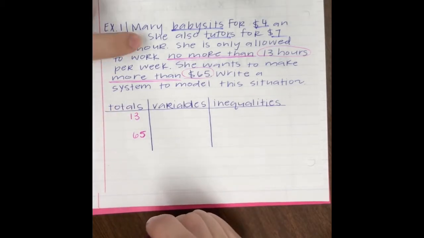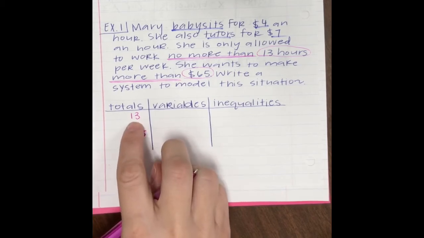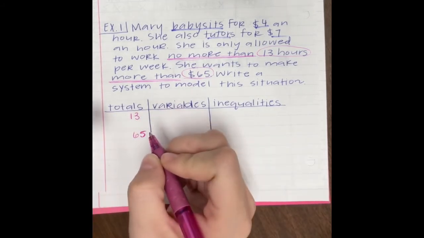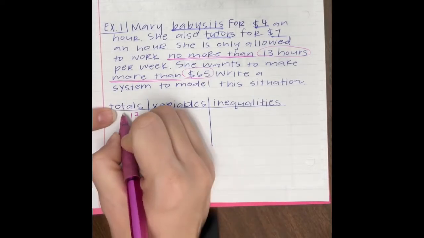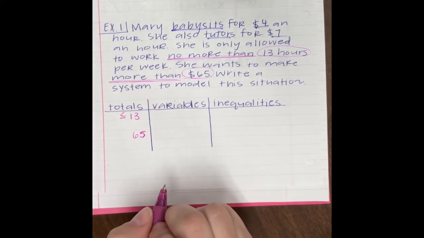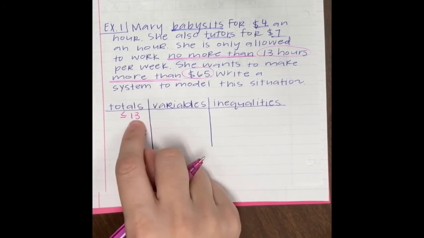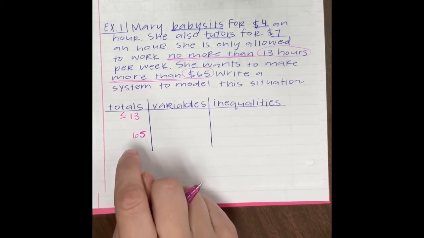So 13 hours, she works no more than 13 hours, which means 13 is our maximum, right? We want to work less than or up to or equal to 13 hours. So we want the amount that we work, hours we spend working, which is going to be over here, to be less than or equal to 13 hours, right? 13 is our max, that's why it gets the greater sign. It's our maximum, okay?